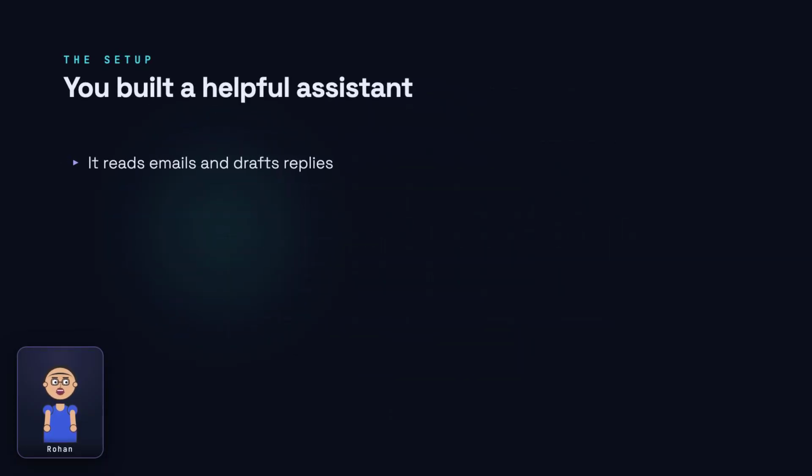Imagine you've built an assistant that reads a user's inbox and drafts replies. To be useful, you gave it tools. It can send mail, delete threads, fetch links. This feels great in the demo. The problem is that the emails it reads were written by strangers on the internet.